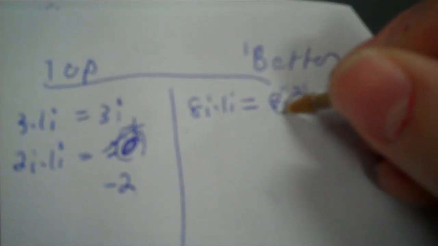Now the bottom, you take 8i times 1i. That's 8i to the second. So i to the second changes to -1, and that's -8. Okay, now we're good to divide. Remember, you need to divide the -2 by -8 and the 3i by -8. So -2 divided by -8 is 0.25. You can put that, or you can put 1/4. I'm fine with the decimal or the fraction.